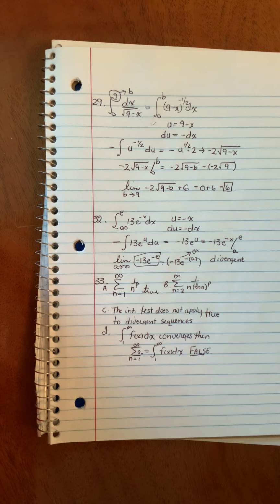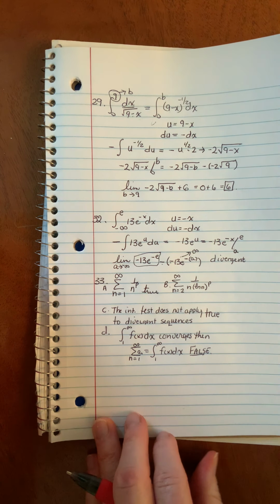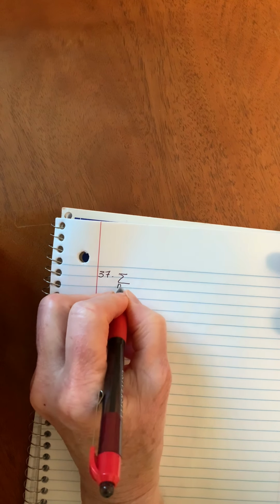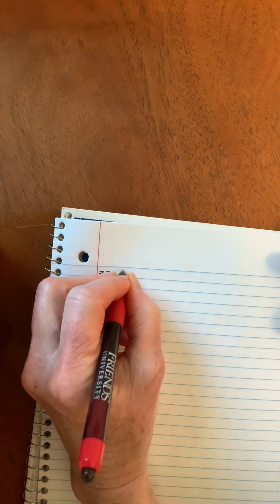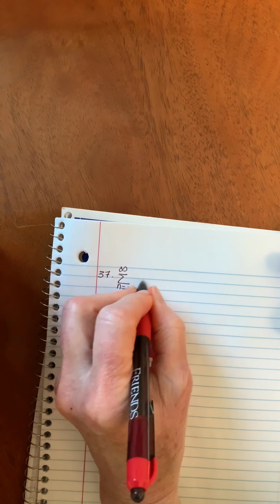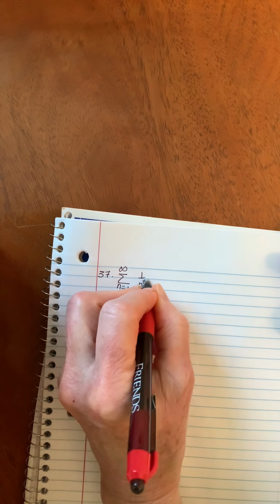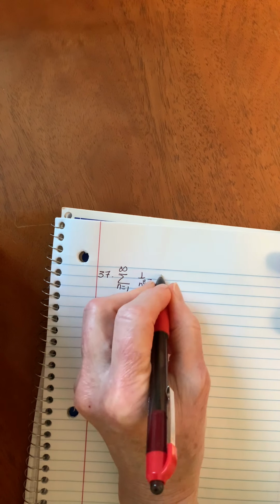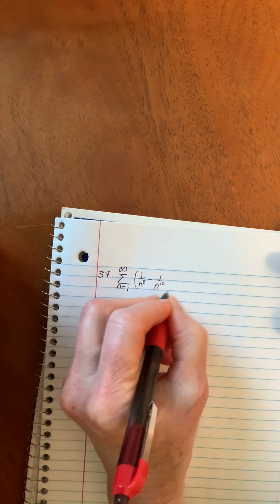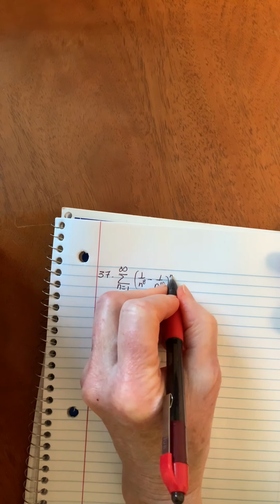We've got some different tests and try to figure out if some of these converge or diverge. And so let me try one of those. Let's look at this one. It's listed as number 37. Number 37 asks for the root test. So here's our series. We've got n equals 1 to infinity of 1 over n to the 8th minus 1 over n to the 10th, and it's all raised to the nth power.